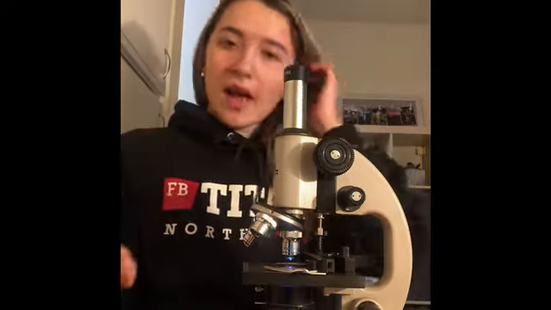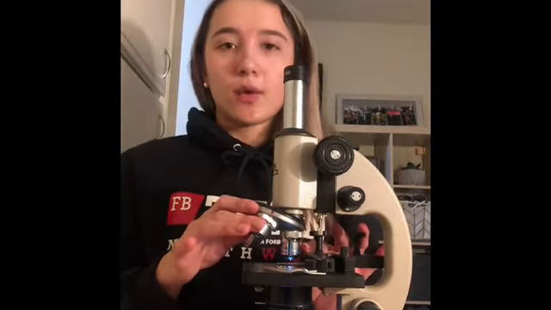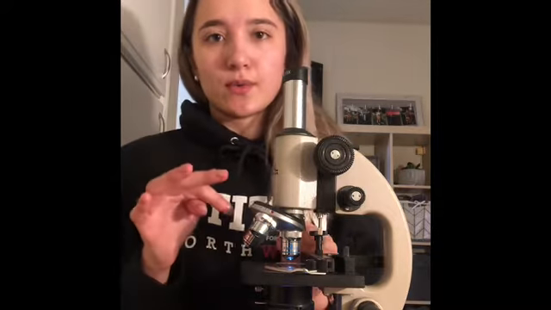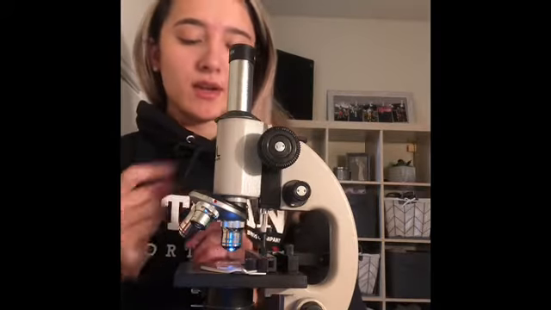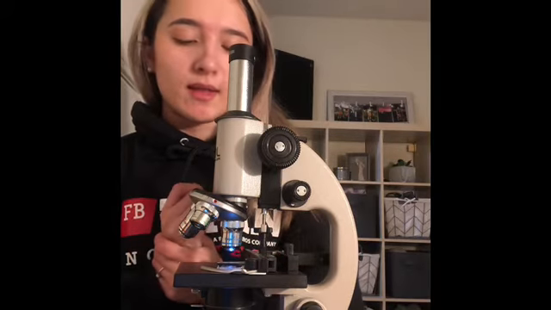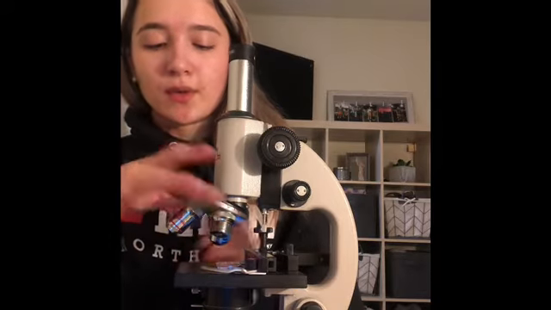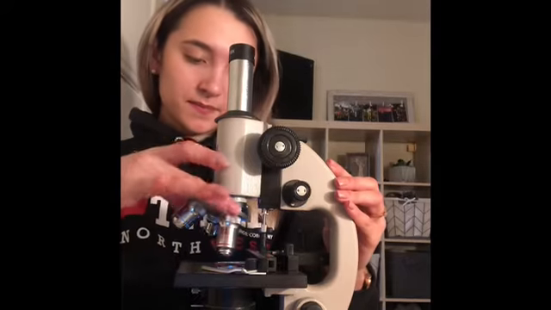Okay, so I have now identified the letter E on this slide with the low power. I'm going to take a picture of that, and then we're going to switch over to the high power. Okay, so I have just taken a picture of the letter E with the low power. Now we are going to switch over to the high power, and we're going to repeat the same steps.